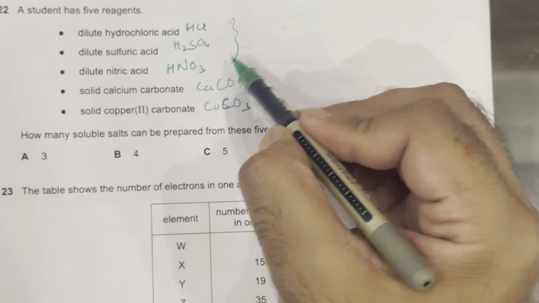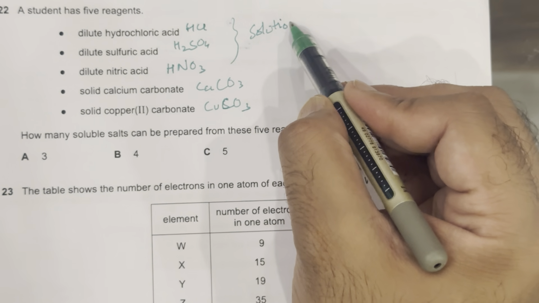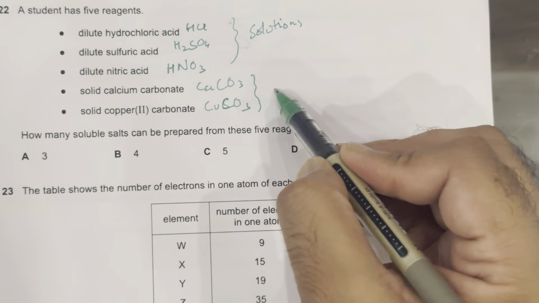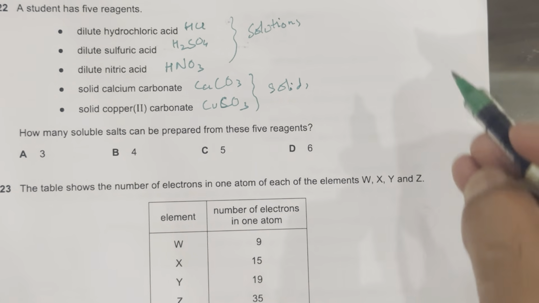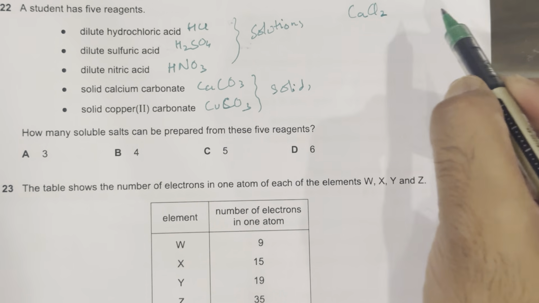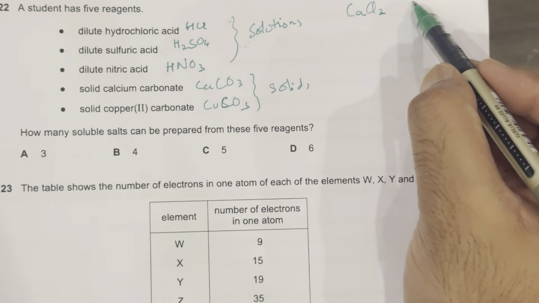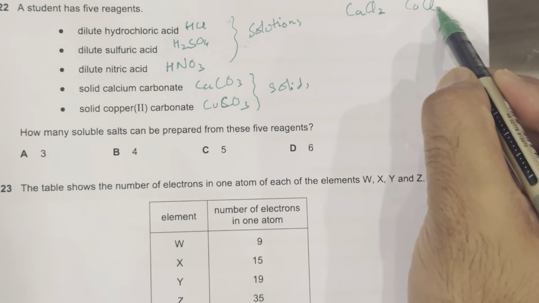So these are solutions, all are acids, and these are the salts, they are solids. So we know that it will produce the following salts: calcium chloride, CaCl2, then copper chloride, CuCl2.